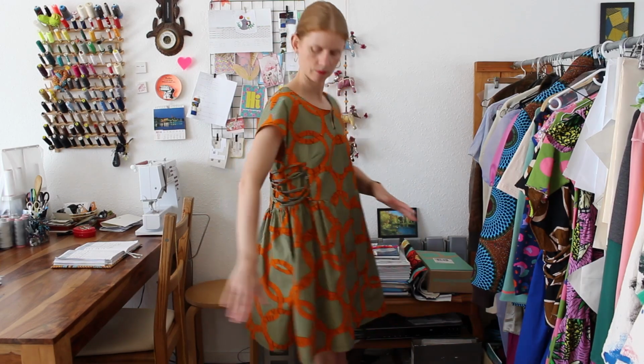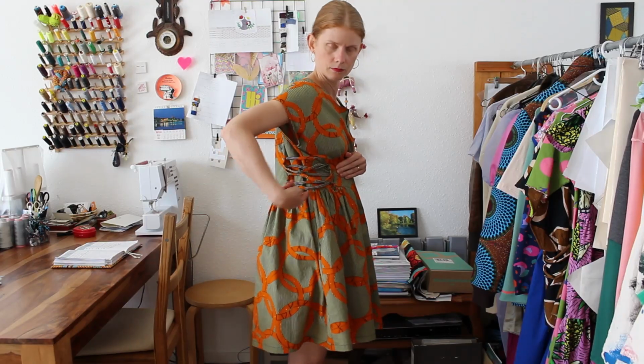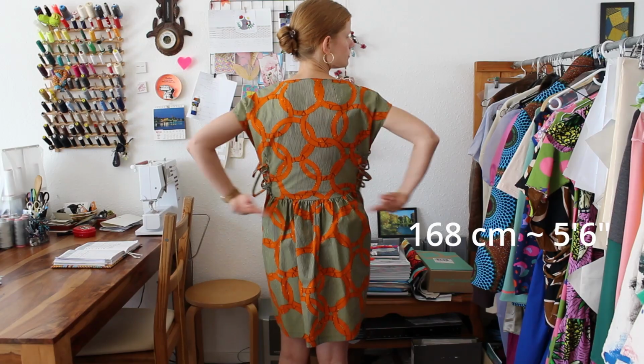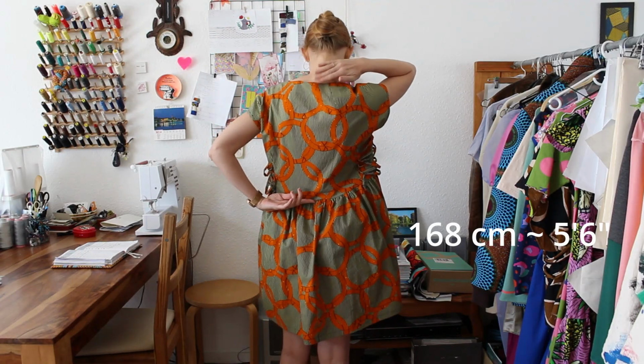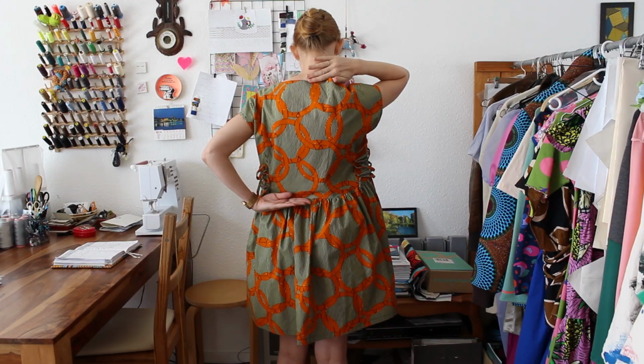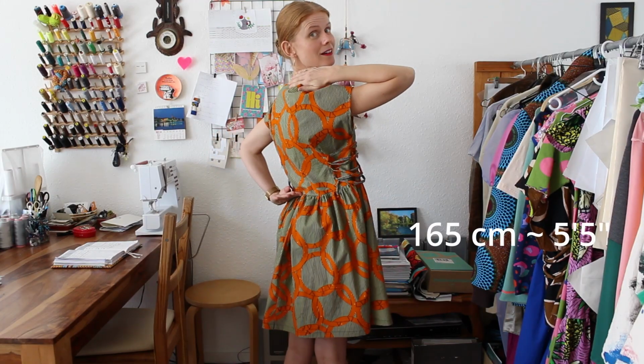Next, I'd like to talk about adjustments in the length. Meaning when you're a lot taller or shorter than 168 cm. This is the body height with which I'm drafting my patterns. At first, the position of the waist seam should be adapted. Just as a reference, I'm 165 cm tall.